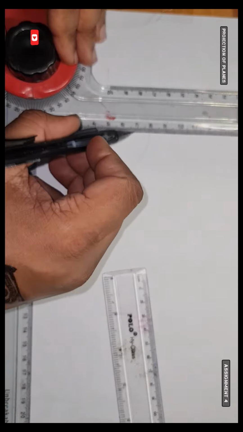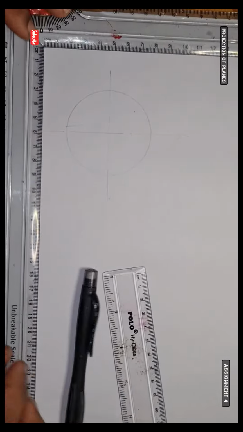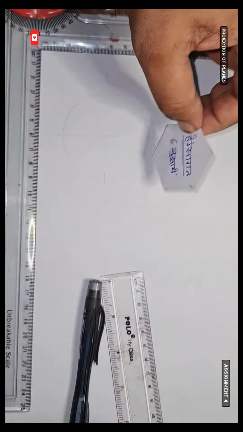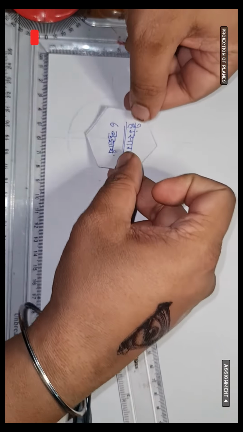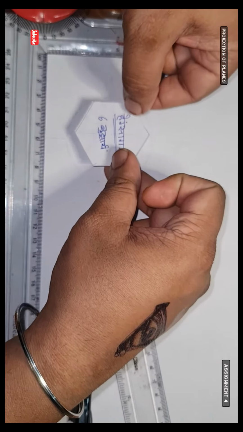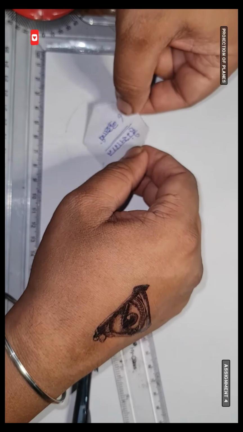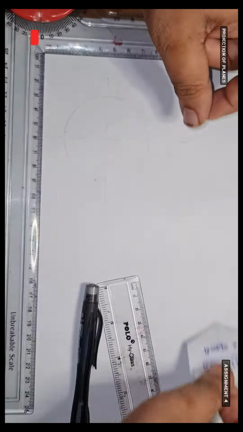If you want to make a hexagon like this, then you have to put your compass over here.